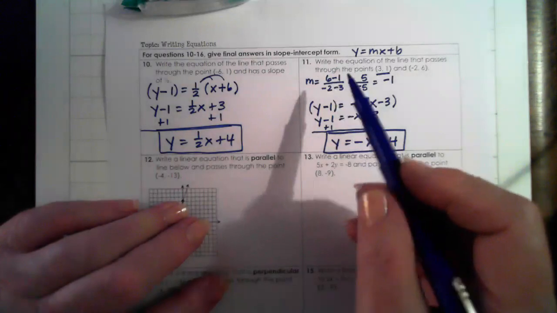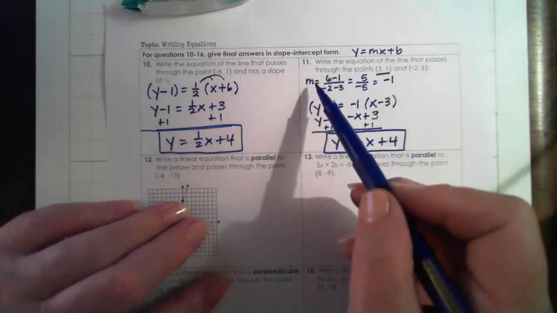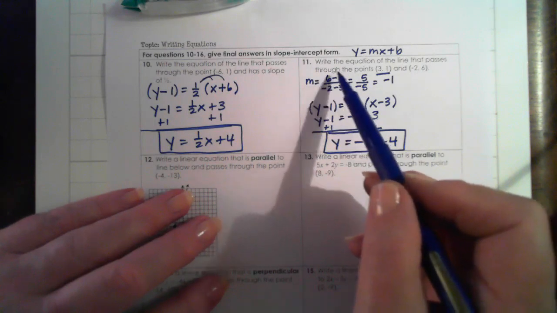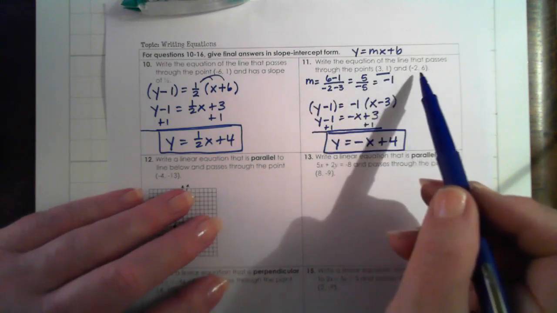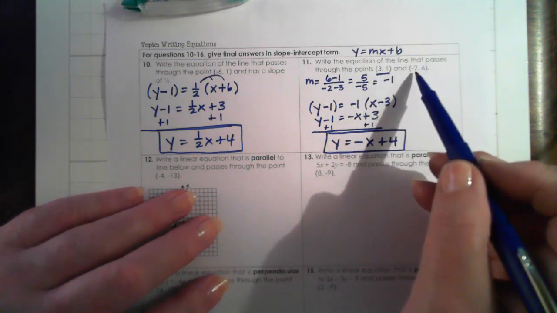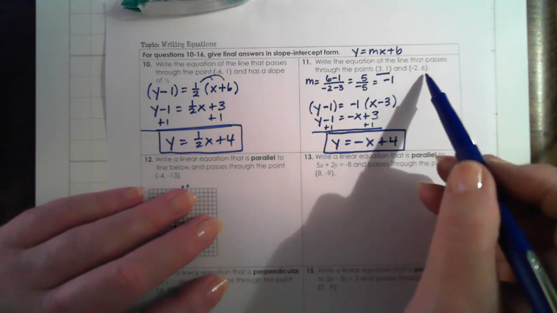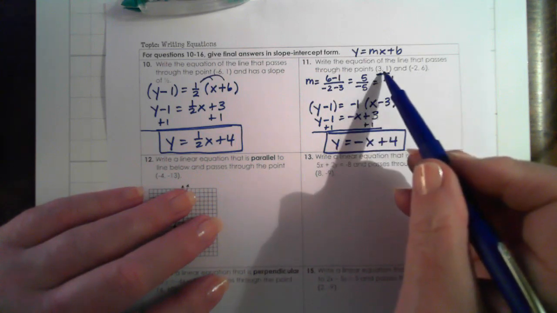Okay, so in problem number 11, the first thing was they didn't have a slope in this problem. So we had to figure out the slope by using the slope formula, and we found the slope was -1. Then you pick either one of those 2 points. Now it'd be interesting if you picked the point -2, 6, you would have still gotten the same end result as if I picked this point 3, 1.